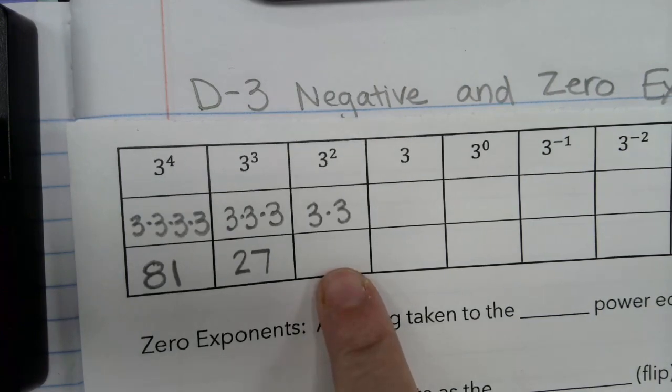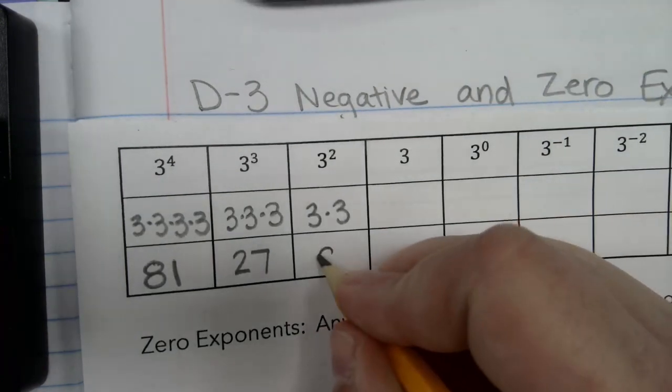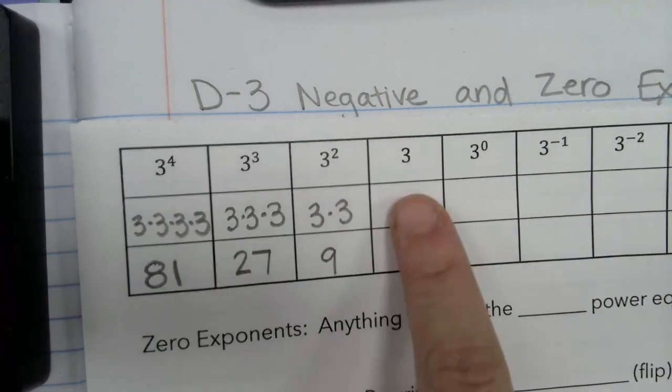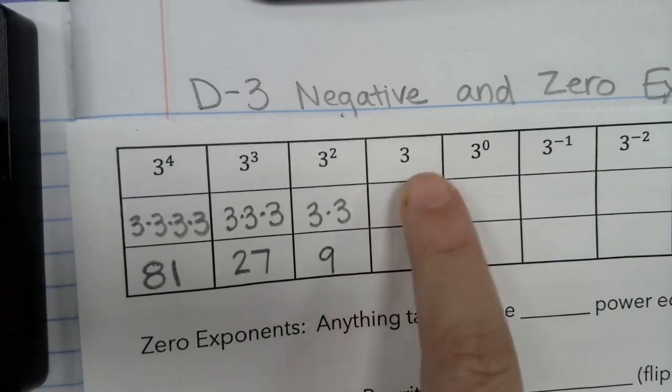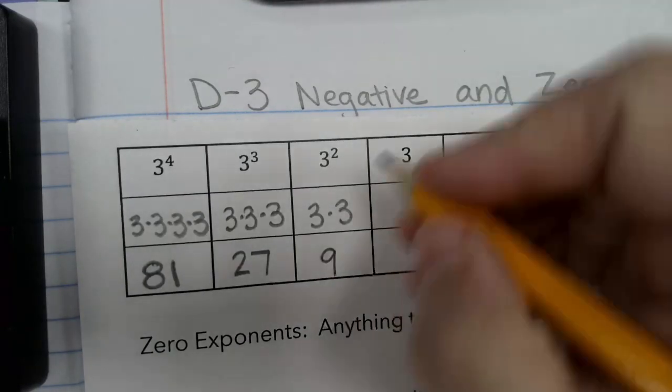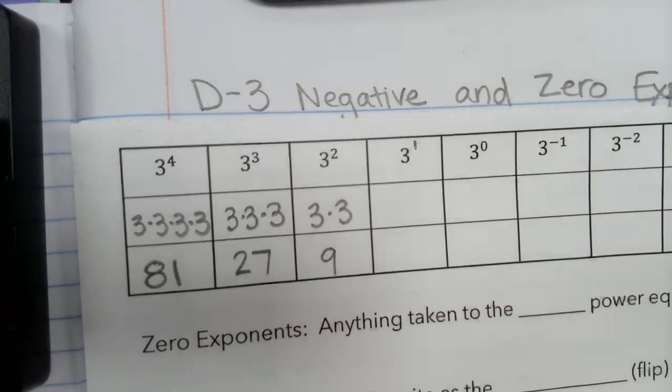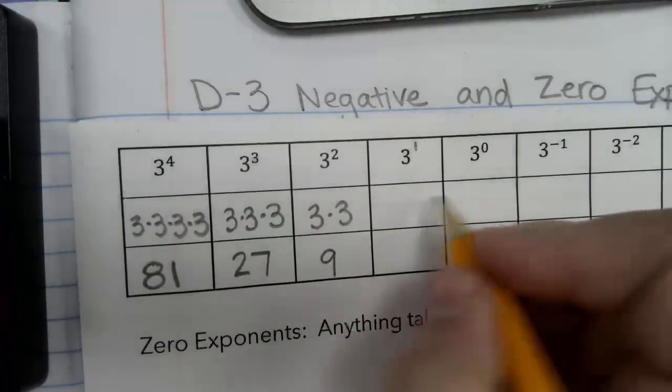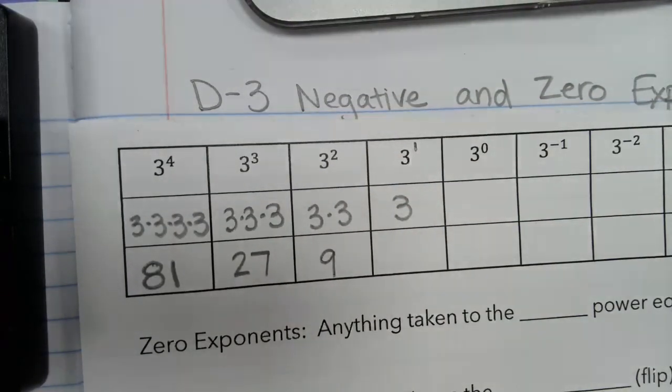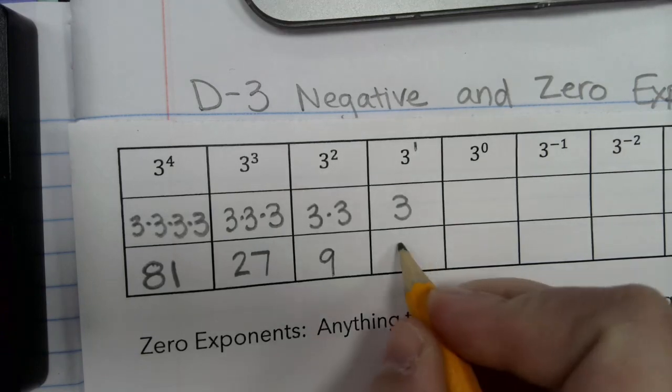3 squared is 3 times 3, which is 9. Good. All right, now when I just see 3, what is the exponent of 3? 1. Good, just 1. So how many 3's is that showing? 1. Just a 3. Good. And what does that equal to? 3.